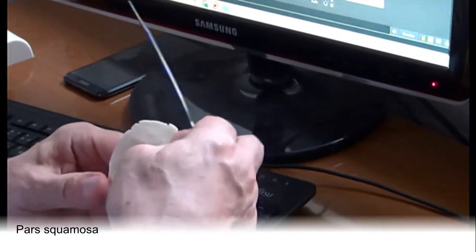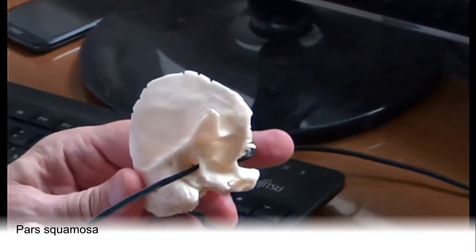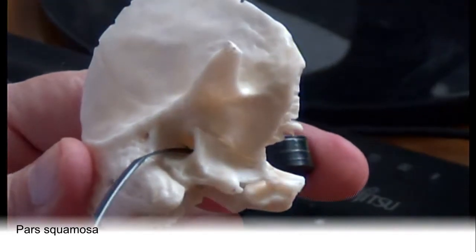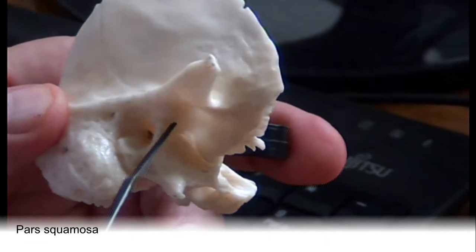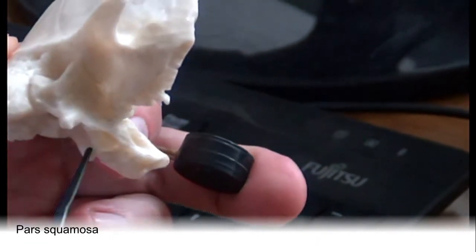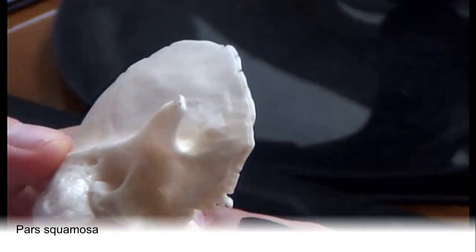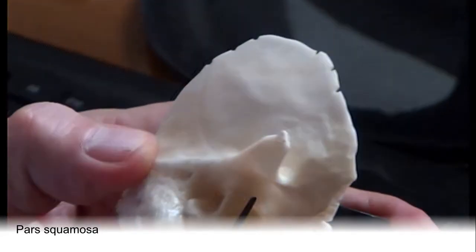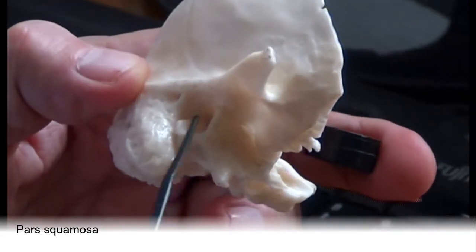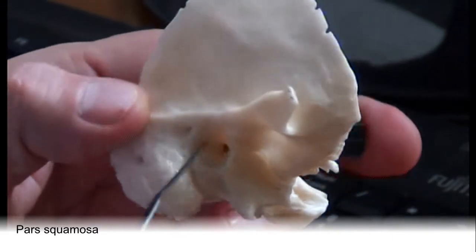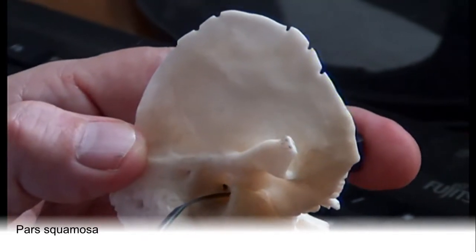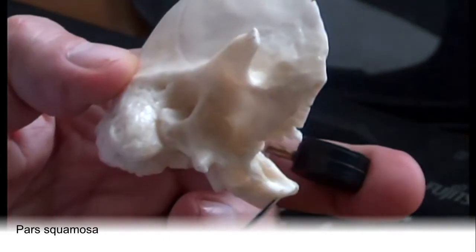So this is meatus acousticus externus, and for us it's interesting, what does it called, this part around this porus acousticus externus or meatus acousticus externus?